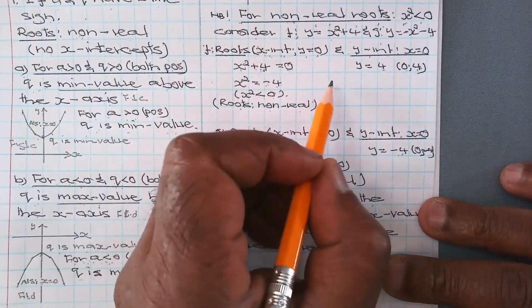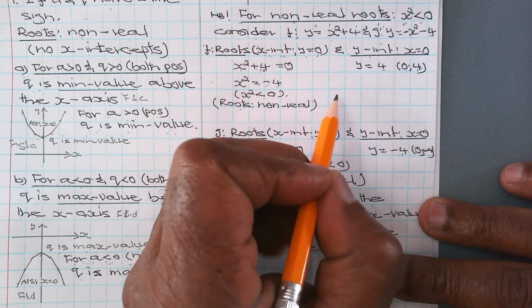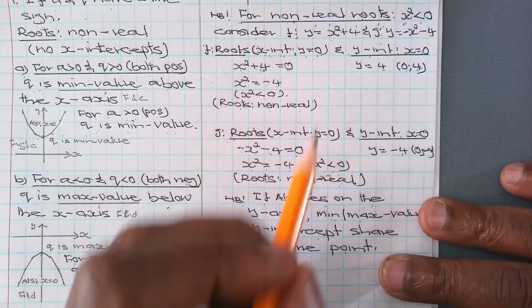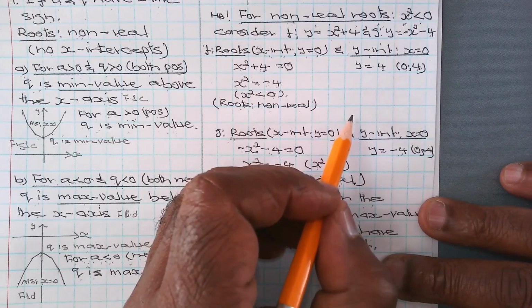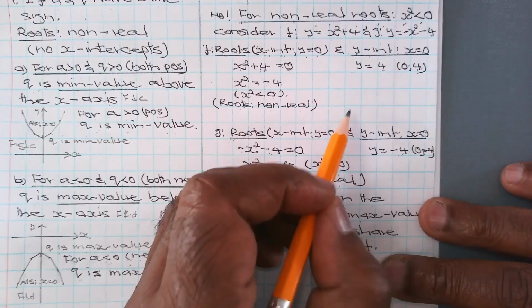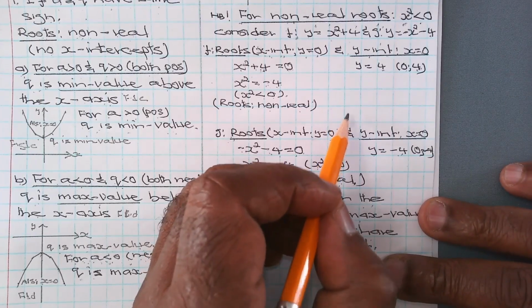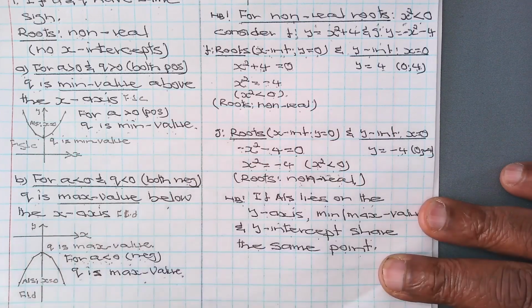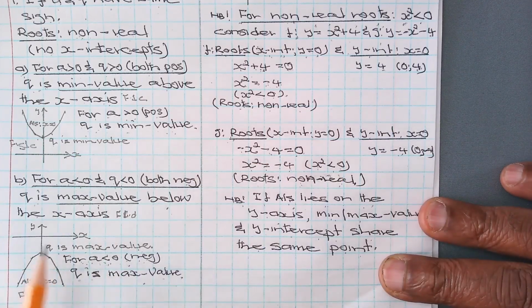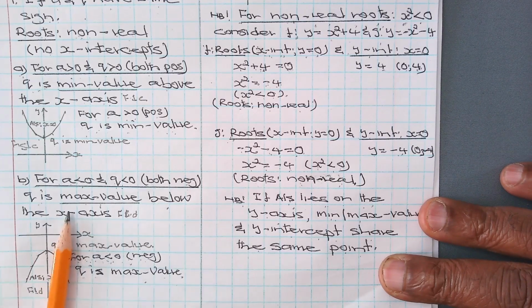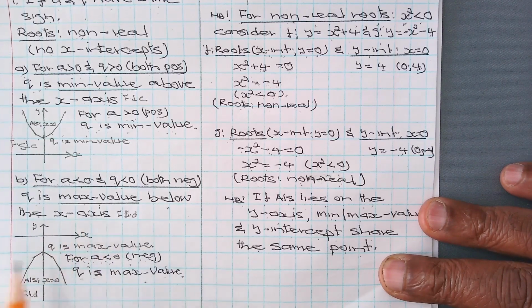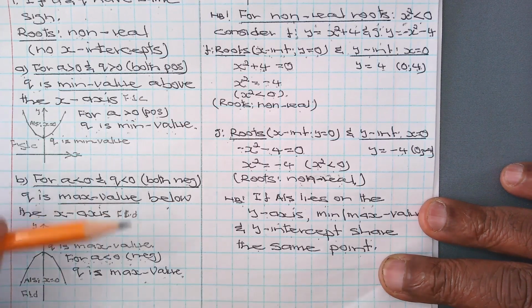If the axis of symmetry is 0. If the axis of symmetry shifts from the y-axis where x is 0, whether it shifts either to the left or to the right, the q value will shift with the axis of symmetry, and the y-intercept will always remain on the y-axis. Let me reiterate again.